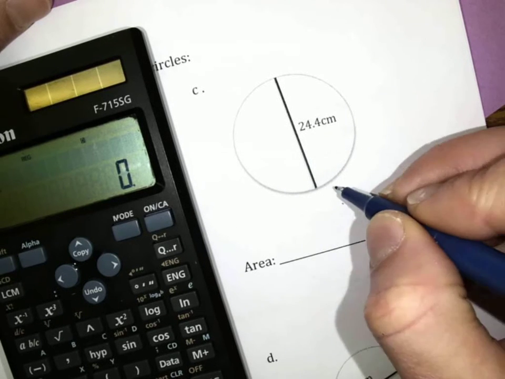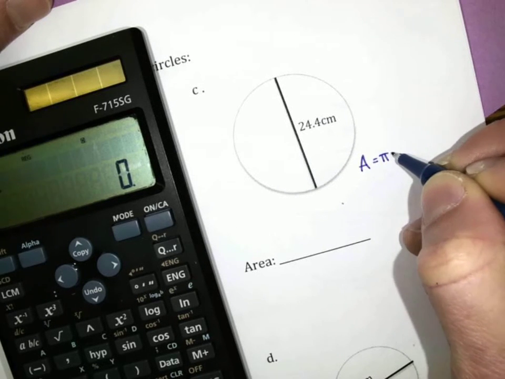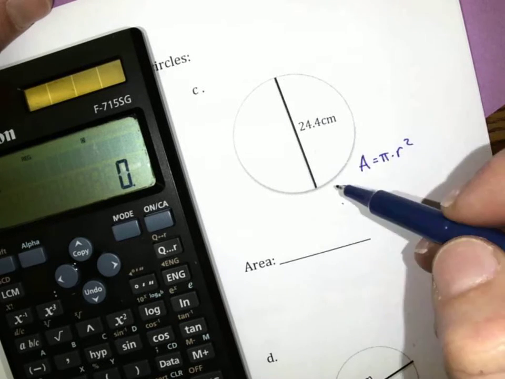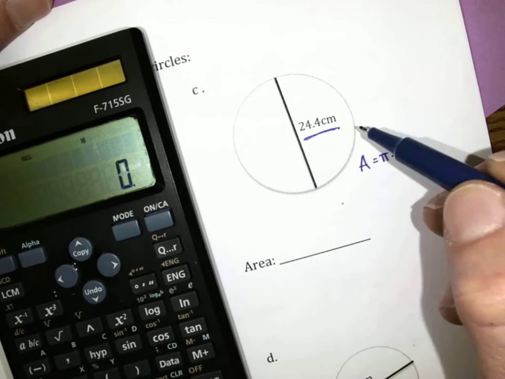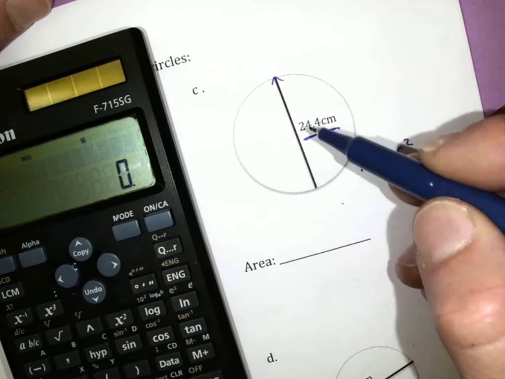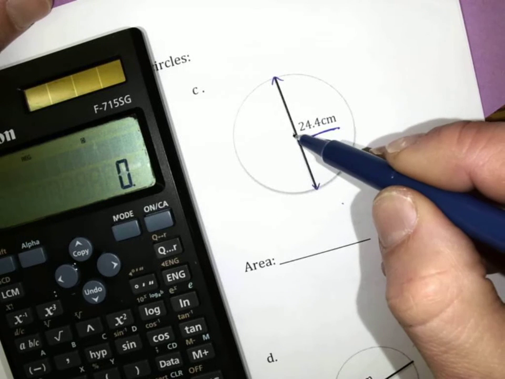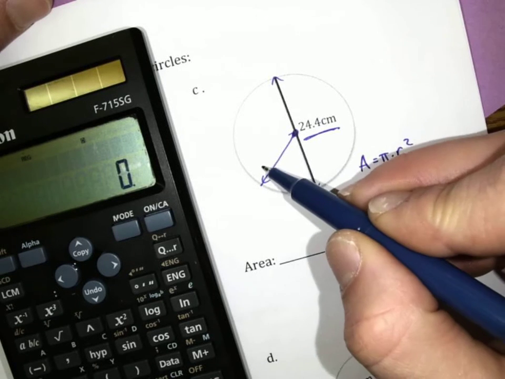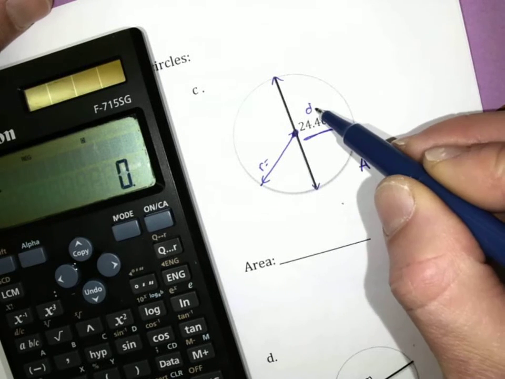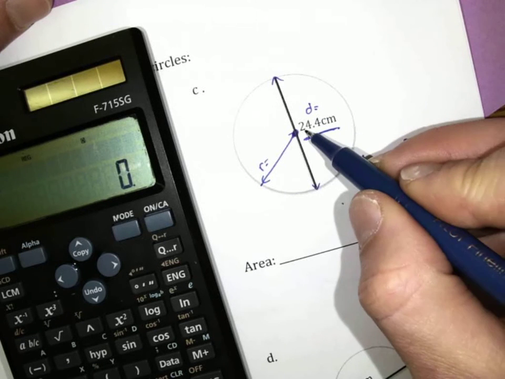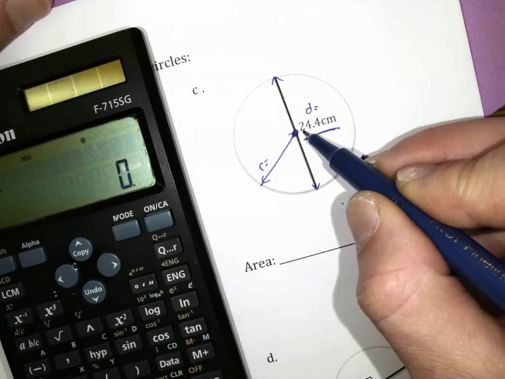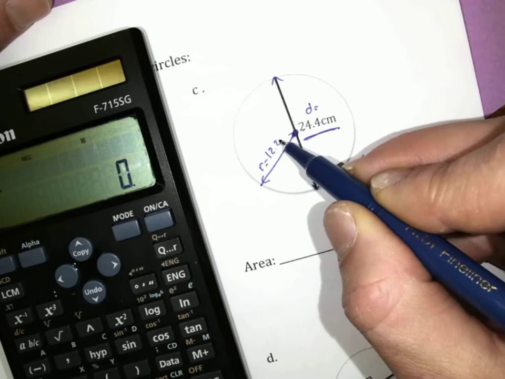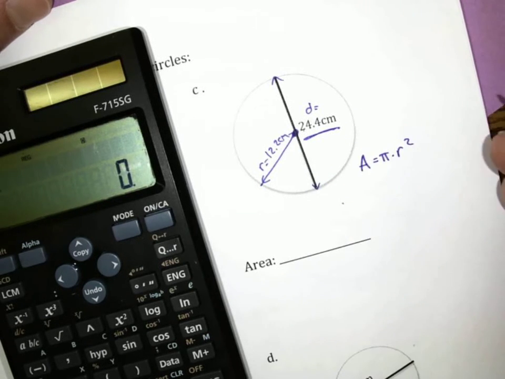All right, moving on to question C. The area of a circle is for sure pi times r squared. This is not the radius, so we want to be careful. It's the diameter, the distance all the way across. So the radius must be half of that. Let's label that the diameter, and the radius is going to be half. That looks like it divides nicely in half. So half of 2 is 1, half of 4 is 2, and half of 4 is another 2. And it's in centimeters. Great.